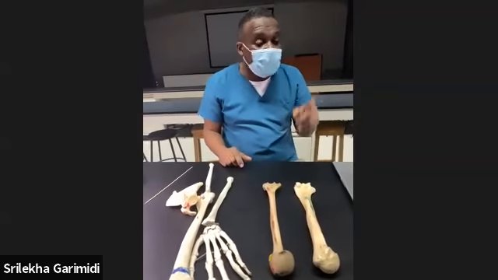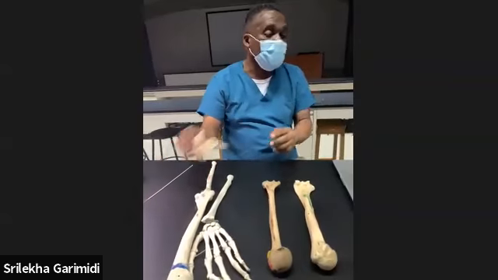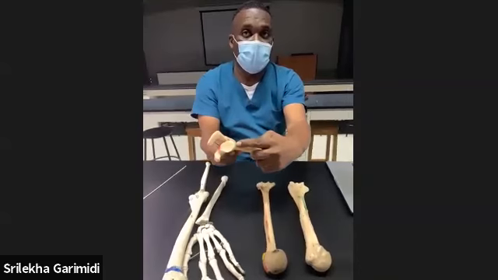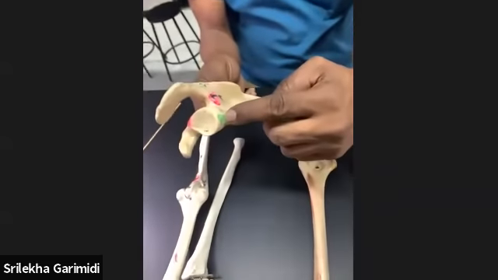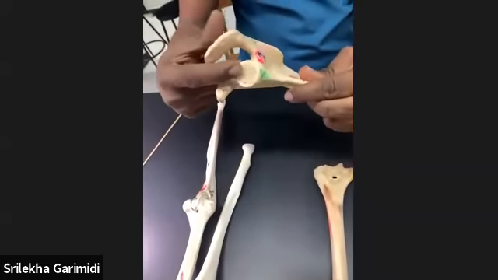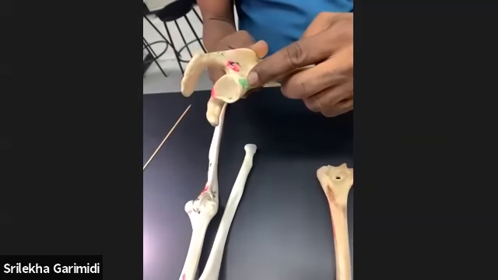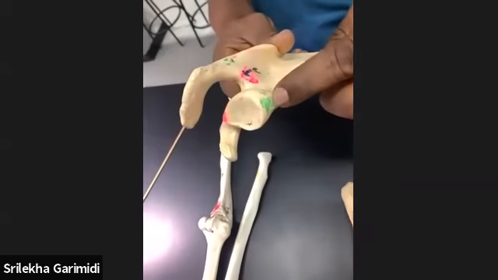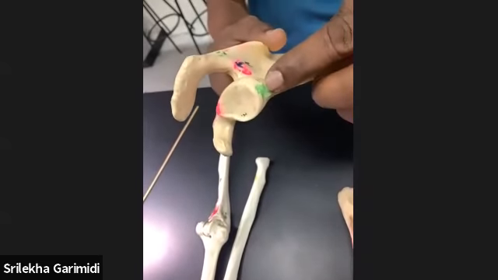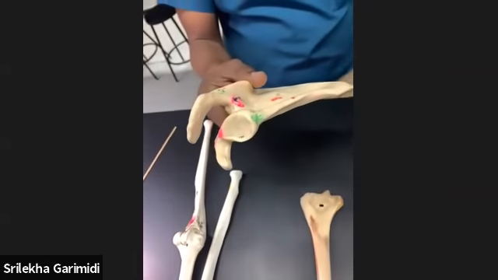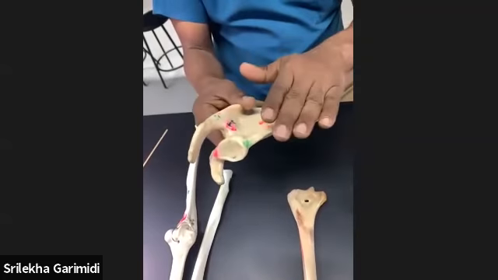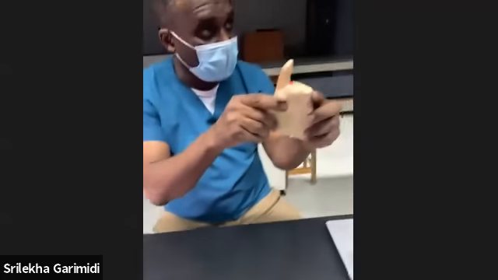The long head actually doesn't come from the humerus at all. The long head arises from here. This is the infraglenoid tubercle. This is the glenoid fossa. This is the infraglenoid tubercle. So the long head of triceps arises from the infraglenoid tubercle. So that's another important point to make. 3 heads, 2 are coming from the posterior surface of the humerus, and 1 arising from the infraglenoid tubercle, right?